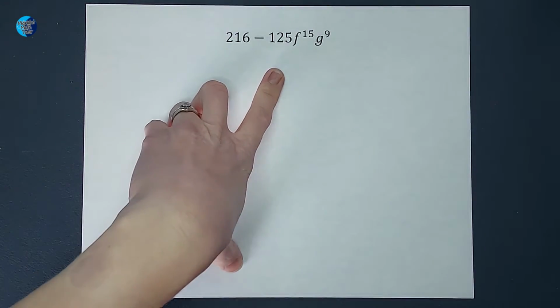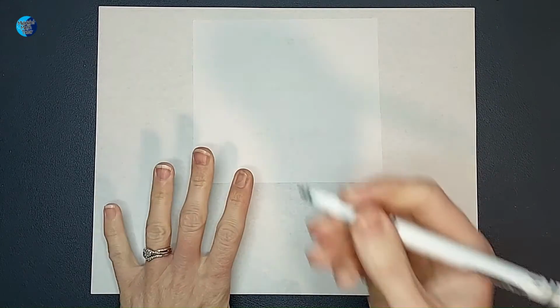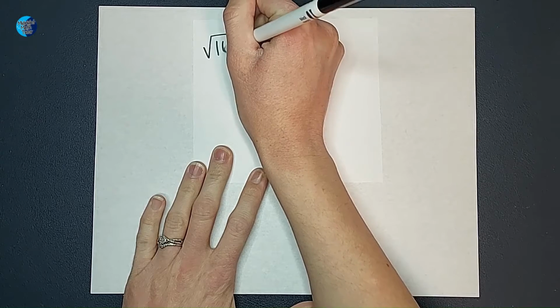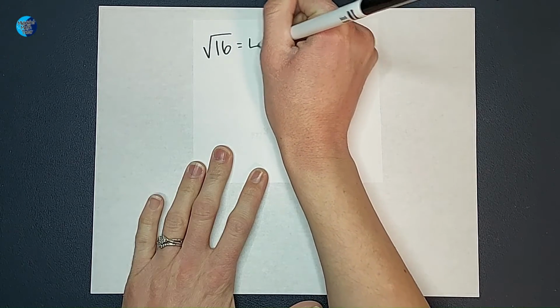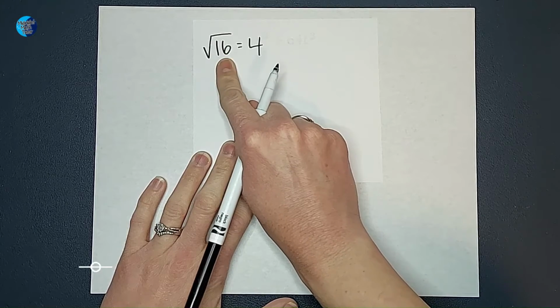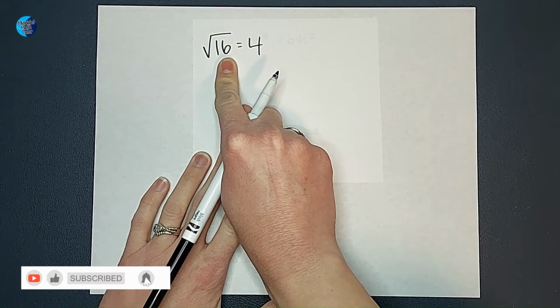Now, if you need a quick review about what perfect cubes are, I got you. So you're probably pretty familiar with square roots, like the square root of 16 is 4. And why is that? Because when I do a square root, it's asking me what number multiplied by itself will give me 16.